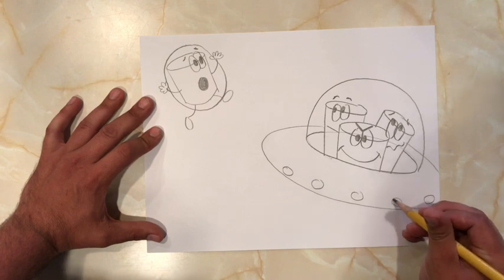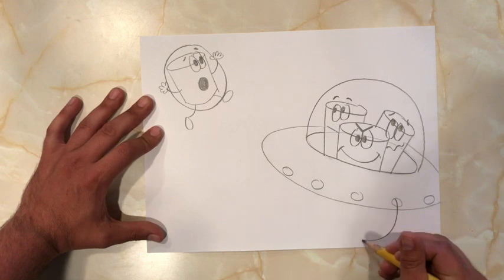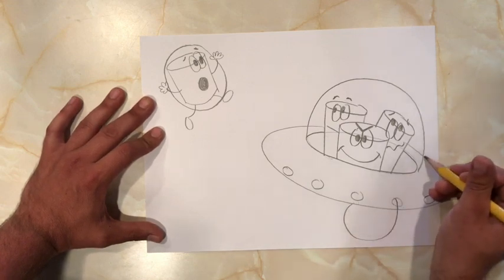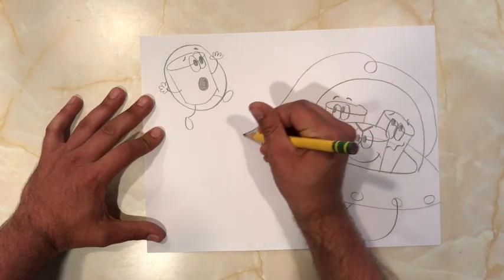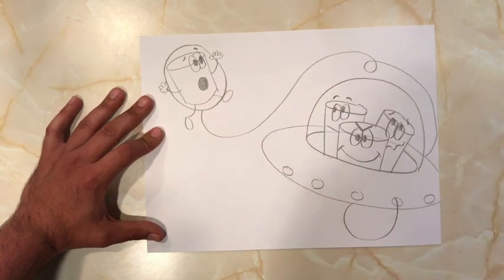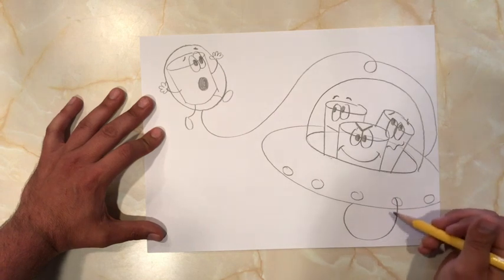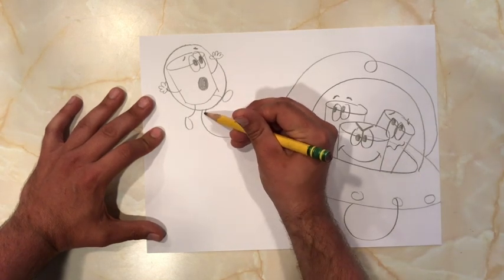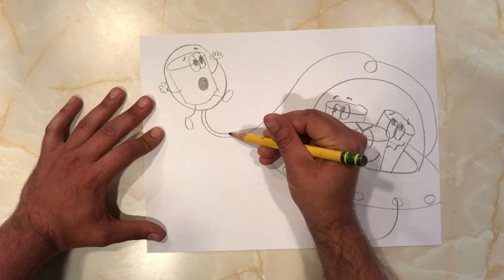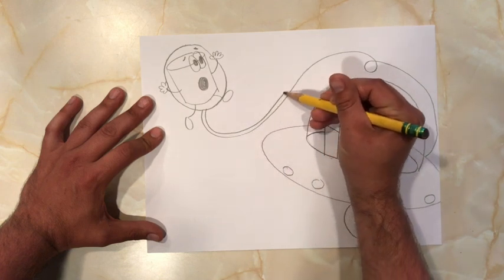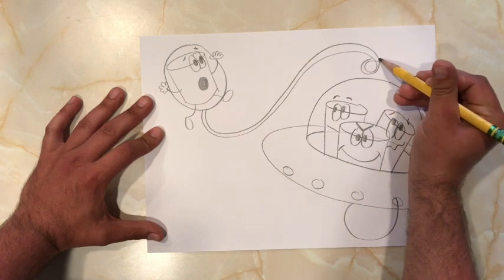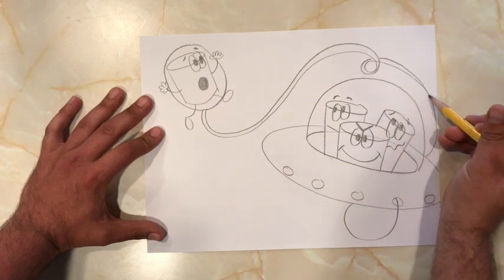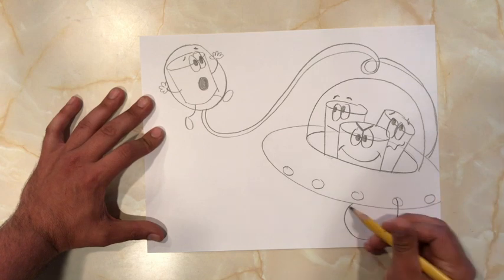So let's draw a cord that's attached to him. So I'm gonna maybe make it loop behind and kind of swirl a couple of times. And he's connected to our spaceship. If you want, you can double that so it looks thicker. Cool. Kind of goes behind itself, wraps around. Whoa, I got a little skinny there. It's okay.